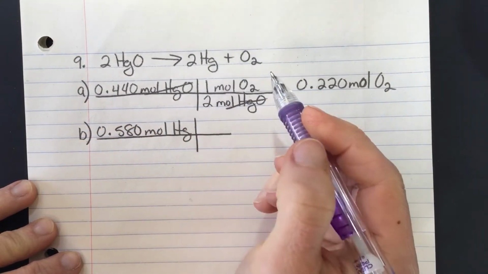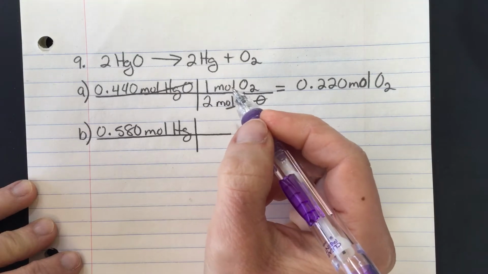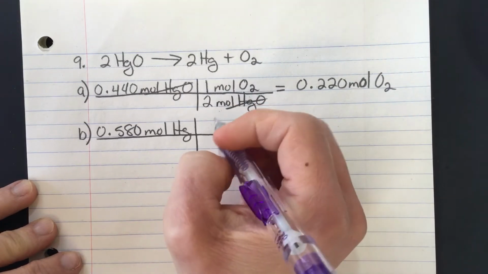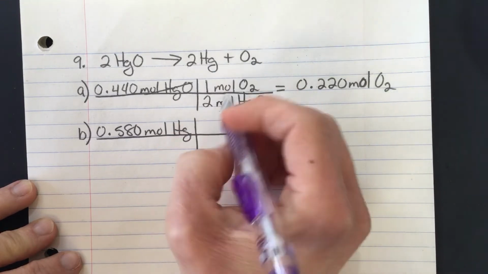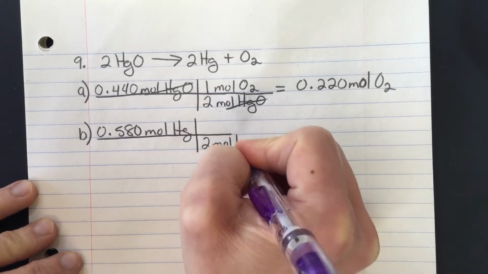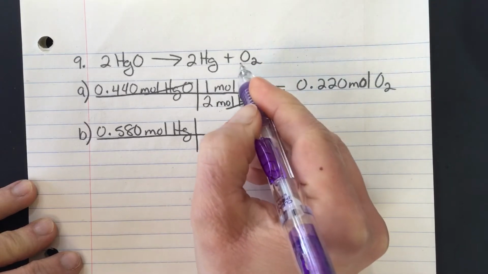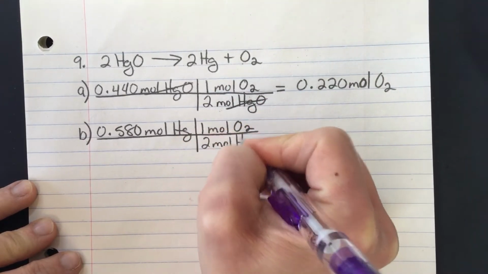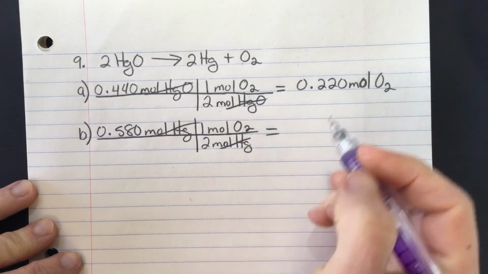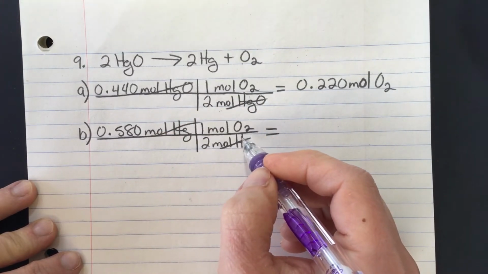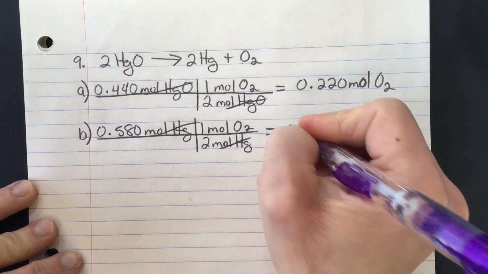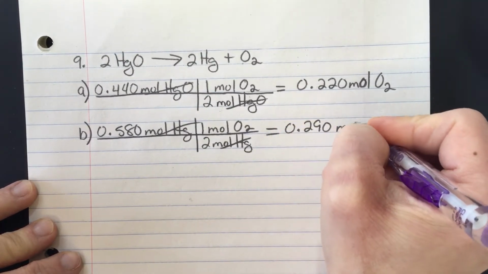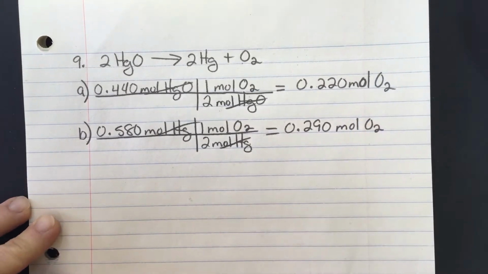I look up to my equation for my mole ratio, and I have 2 moles of mercury to 1 mole of oxygen. And I end up with 0.290 moles of oxygen are produced.